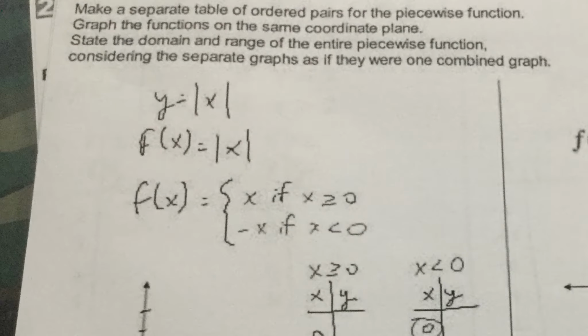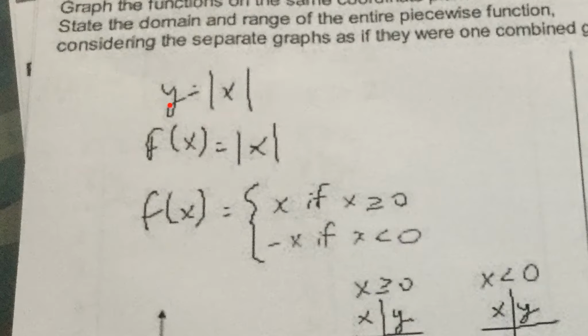So we're going to take a little more in-depth look at the absolute value of x function. It says make a separate table of ordered pairs for the piecewise function. Graph the functions on the same coordinate plane. State the domain and range of the entire piecewise function, considering the separate graphs as if they were one combined graph. So really, what is y equals the absolute value of x?